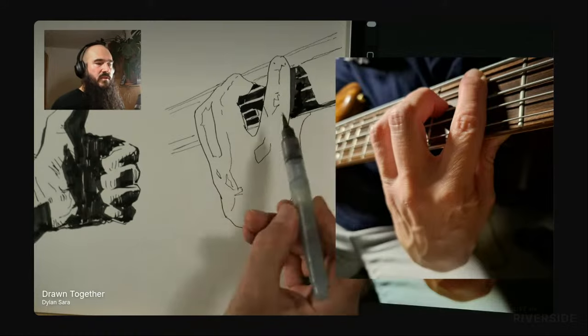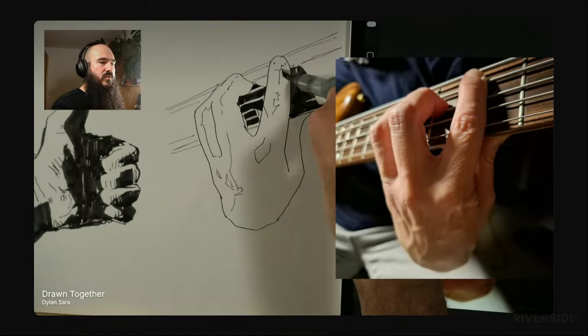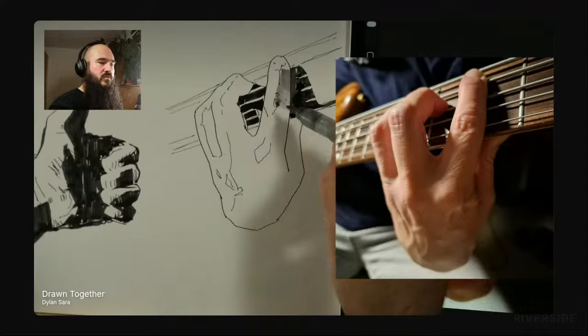I'm going to take some of this ink and put it into the shadow.